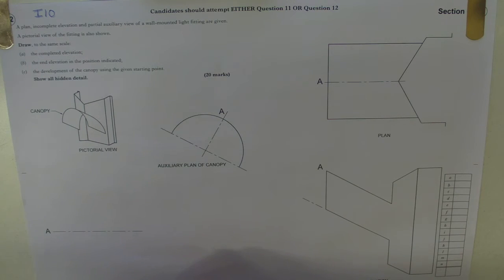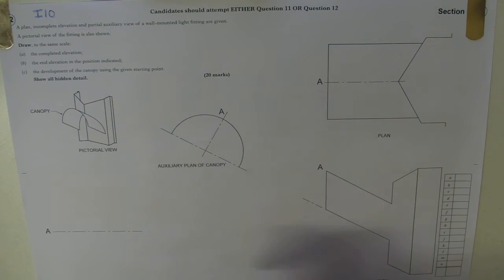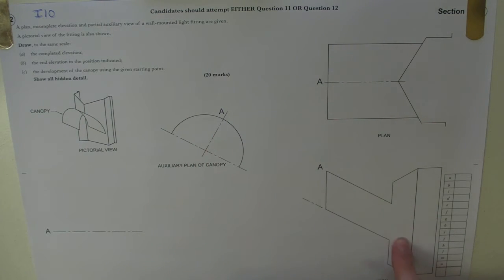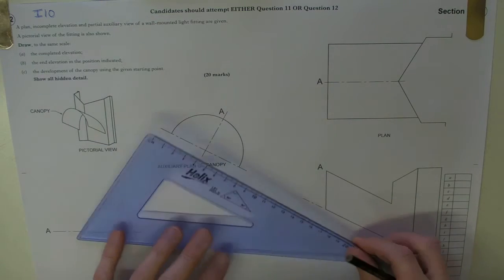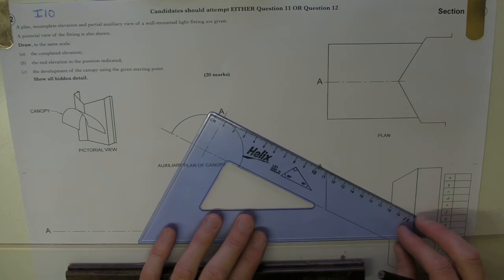Okay, and normally the idea of an auxiliary plan is to give you a bit more detail about a feature. So what we're going to do is use information from the auxiliary plan to try and complete the elevation. And you probably guessed it, we're going to do some generators. Now this here relates directly to the elevation, and you can see that they're in line with one another.